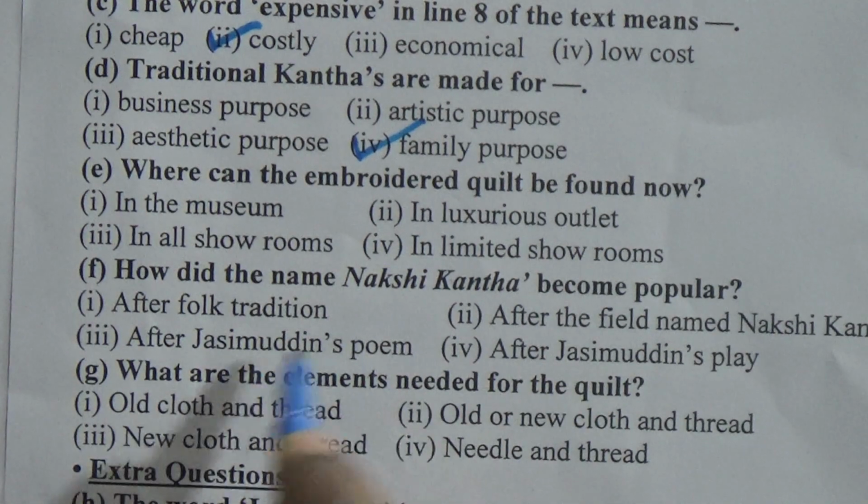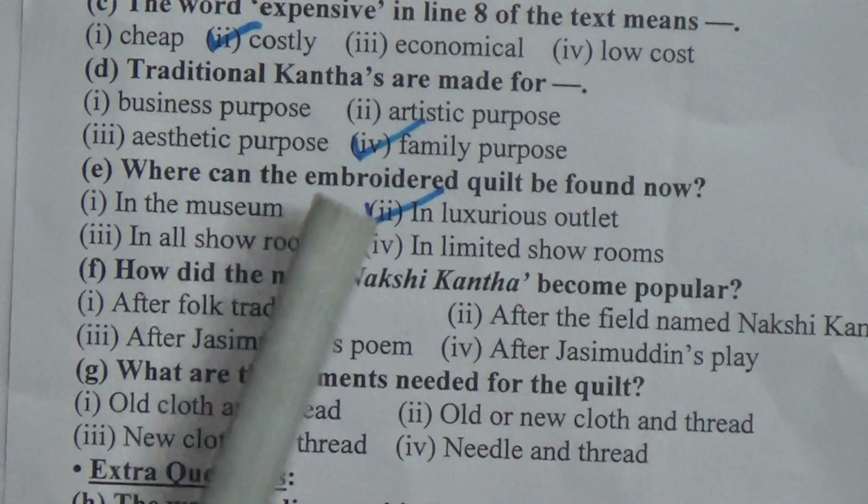So we can find in the big cities luxurious showrooms, luxurious outlets.